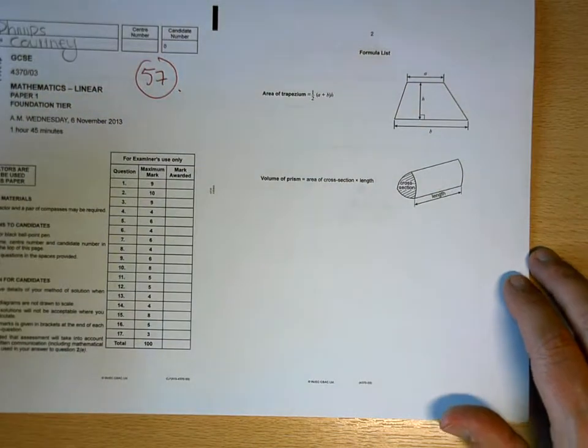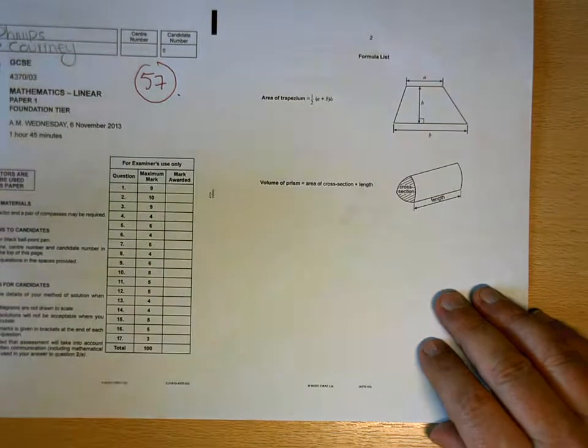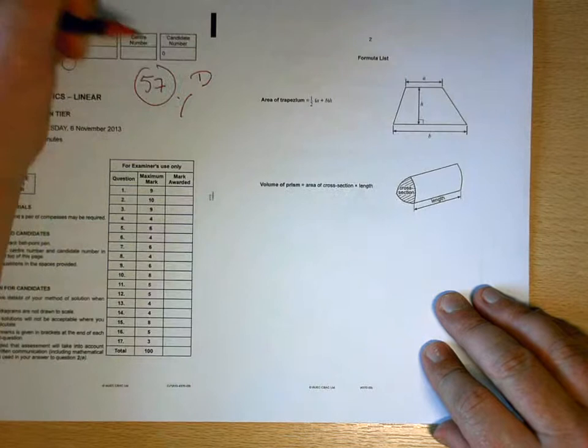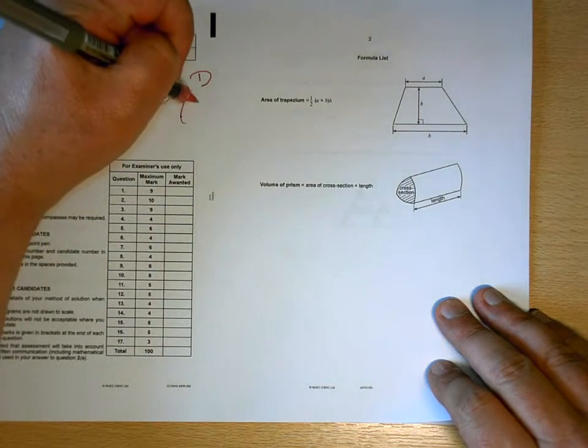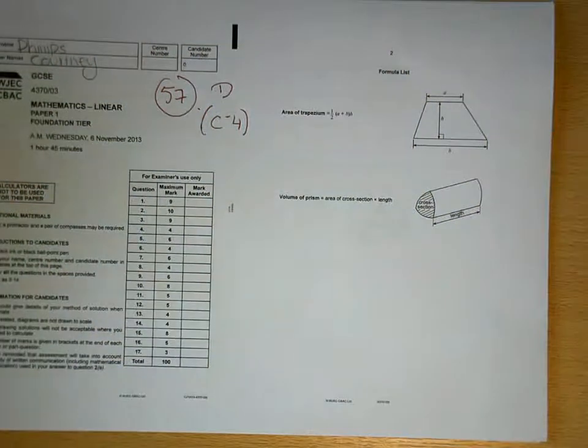It's not quite a C. For a C on this paper, you were looking to score 61. So it's a D, and it is 4 marks off a C. So go back in and see if you can find those 4 marks with some of the mistakes that you've made. But well done, we're improving. Good stuff.